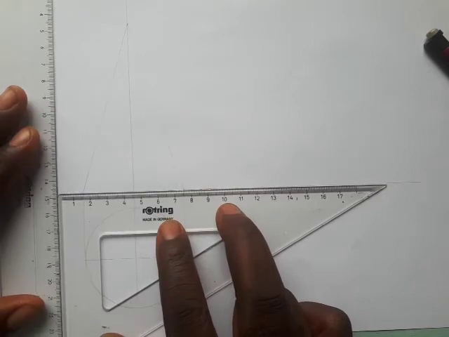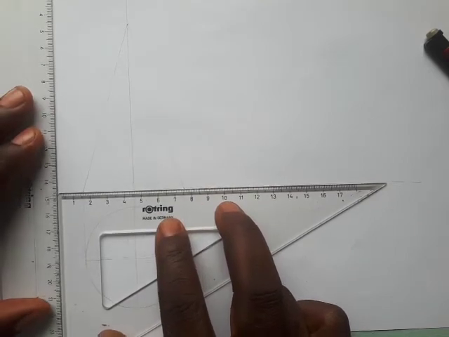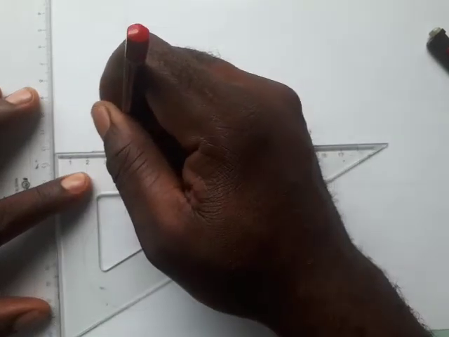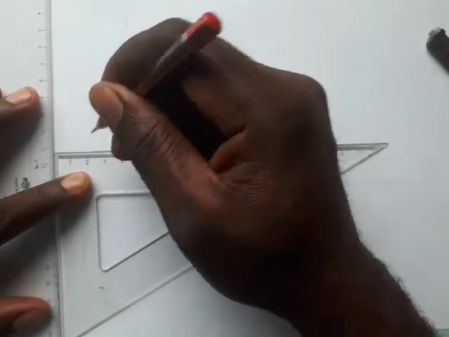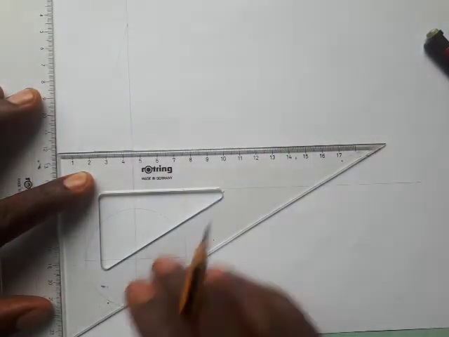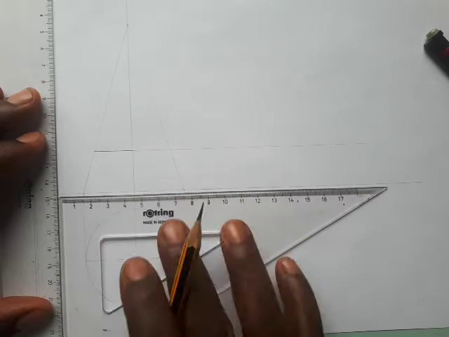Align your ruler very well, your set square very well. Transfer line to this point where you have 25 and draw a thick line at once. That's it. So I'm going to extend this line because I'm going to make use of it later. Extend this way. Remember, this is just the thick line that I have.